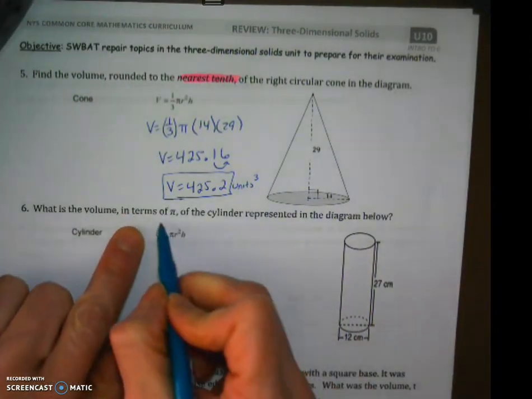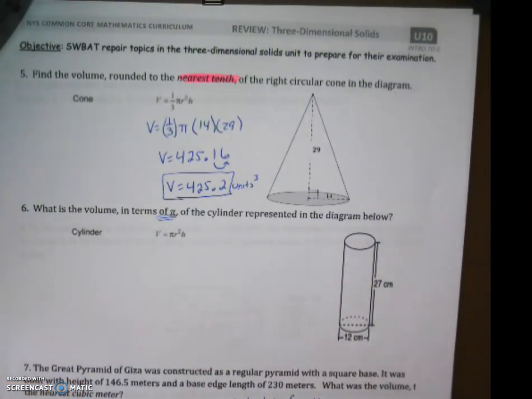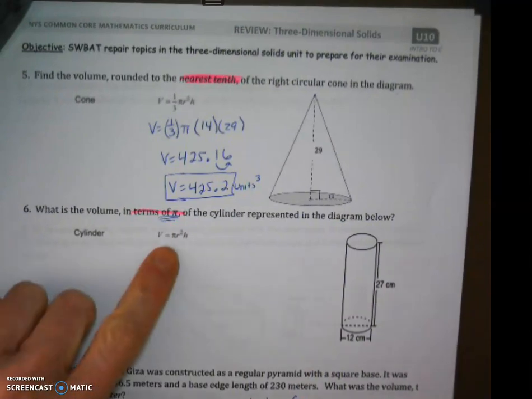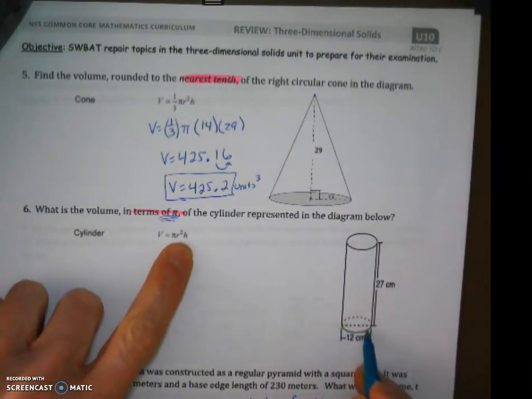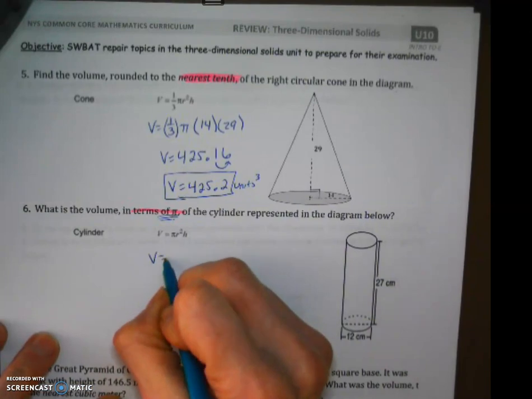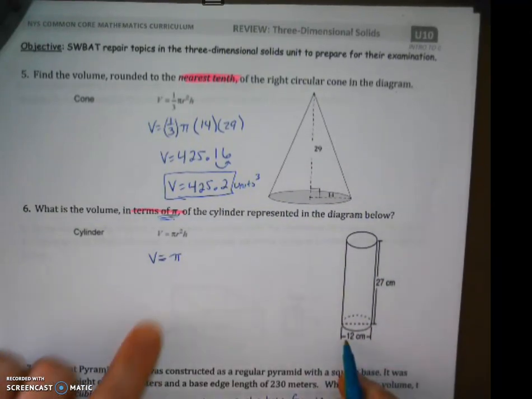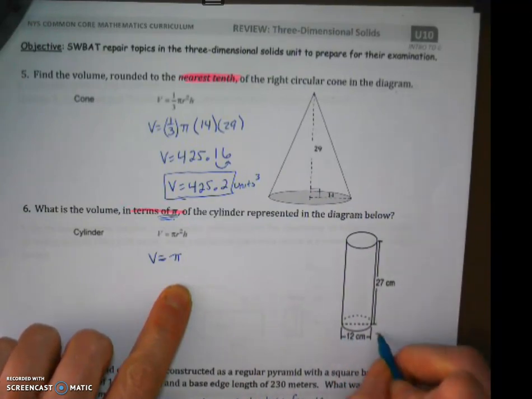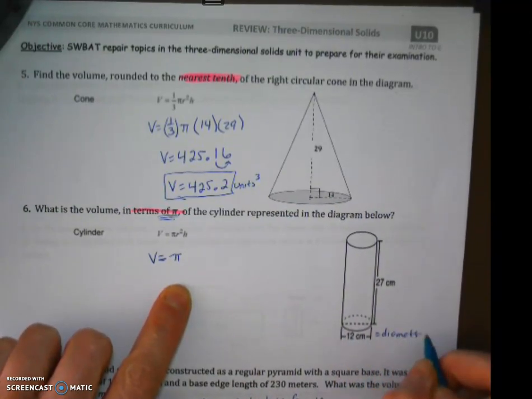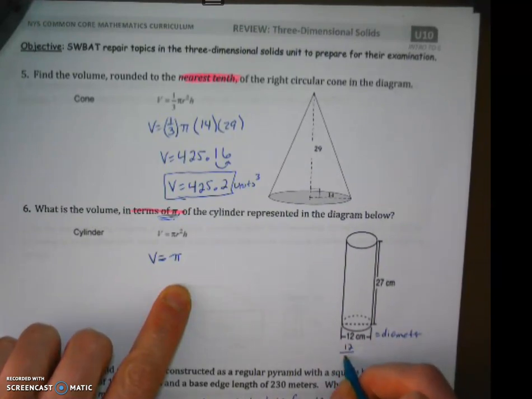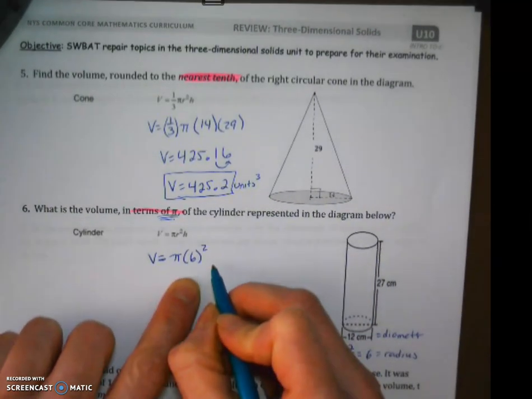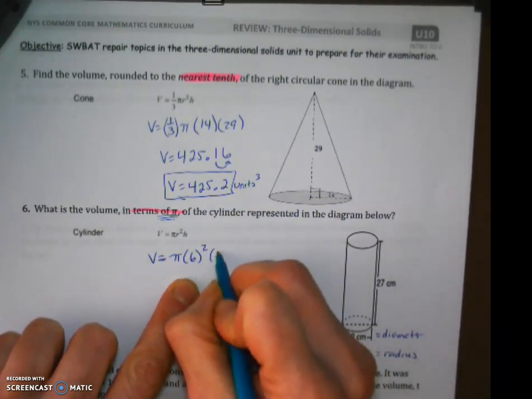In terms of pi, so do not put pi in the calculator, of the cylinder represented in the diagram below. Well, this is the cylinder formula. It's pi r squared, the area of a circle, times the height. So let's plug in what we know. The volume is pi times, what does the 12 represent? Ooh, that's the distance from one side of the circle to the other. This is the diameter. We're looking for the radius. So we know that half of the diameter is going to be equal to the radius. So we actually need to use 6 in this formula. So 6 squared times the height, which is 27.